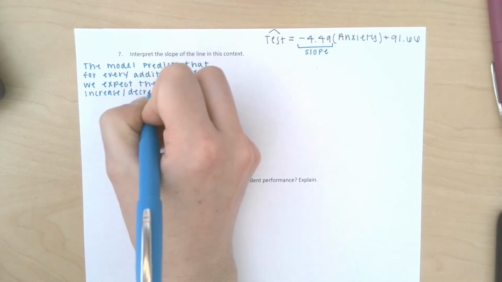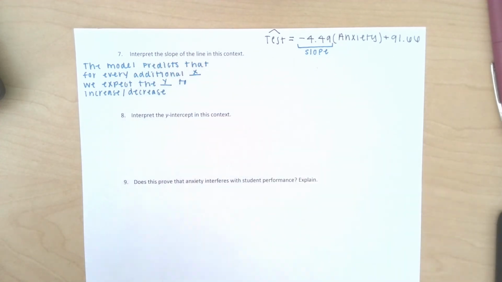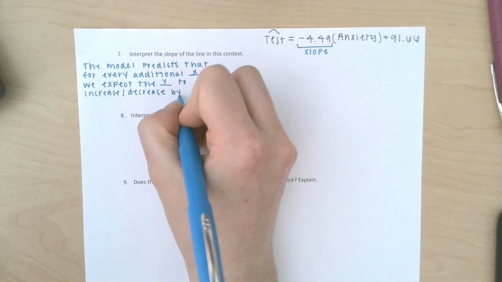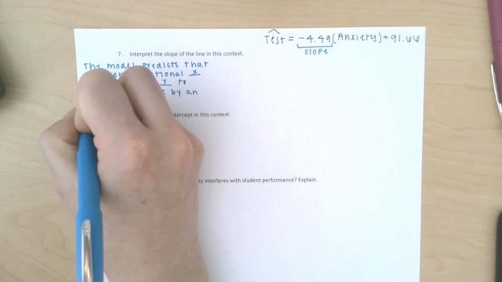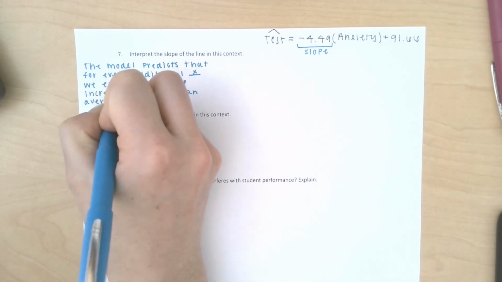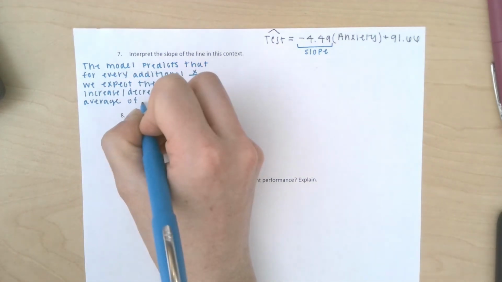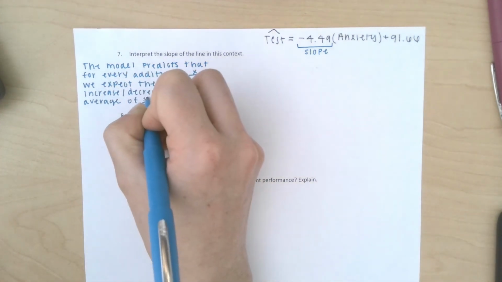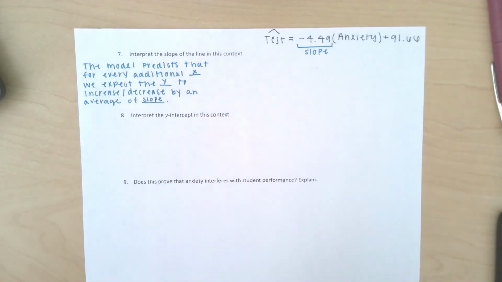So if the sign is positive, then it's increasing. If it's negative, then it's decreasing, by an average of blank. And this is where you would input that actual slope.